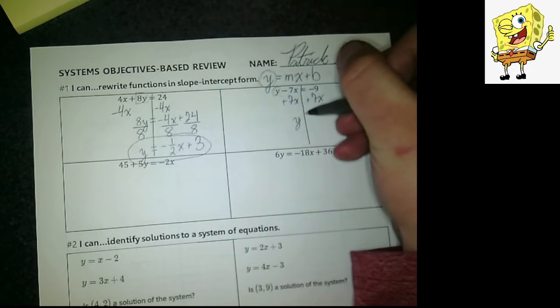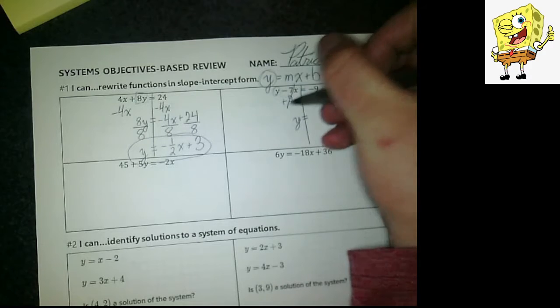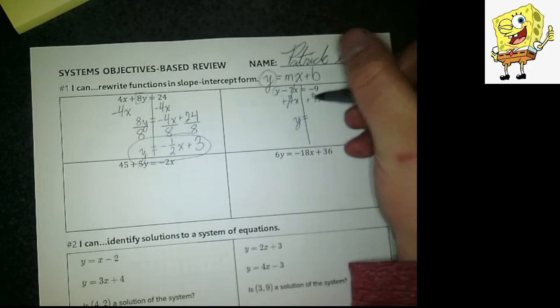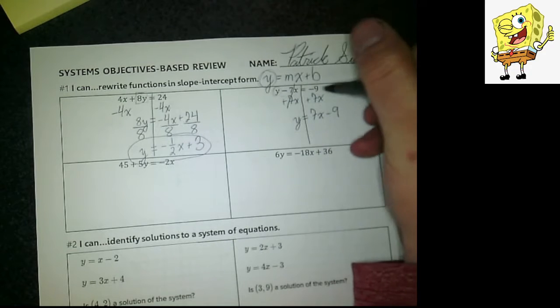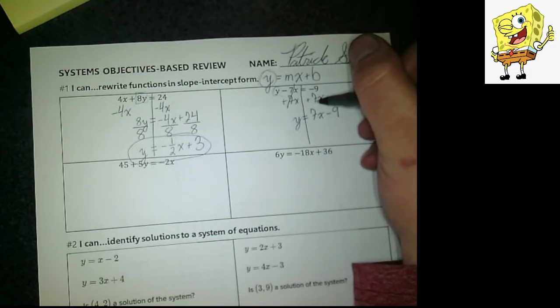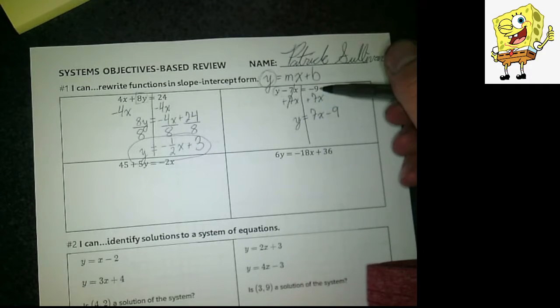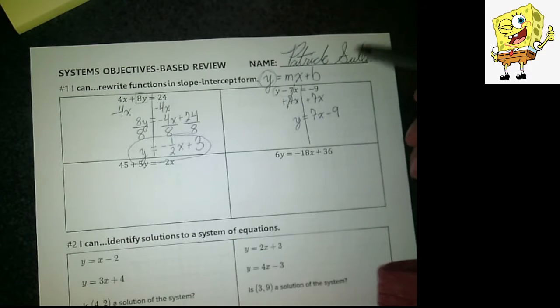Hence, because this cancels out here, I'm left with y equals, and then 7x minus 9. Again, you cannot combine negative 9 and positive 7x, because those are not like terms. Again, to clarify, the negative 9 does not have an x by it.